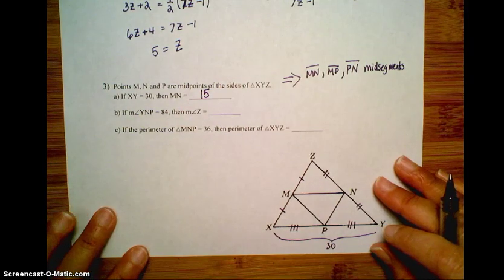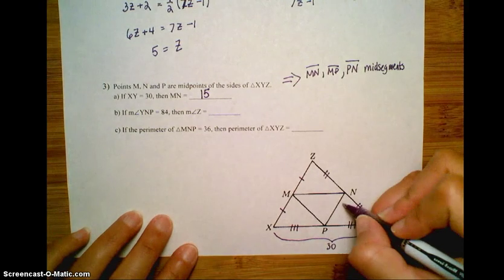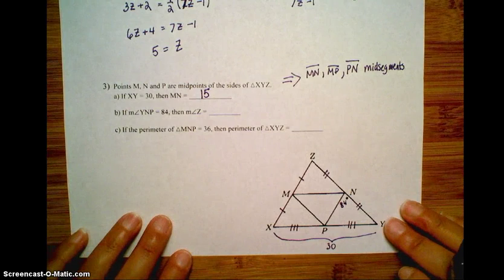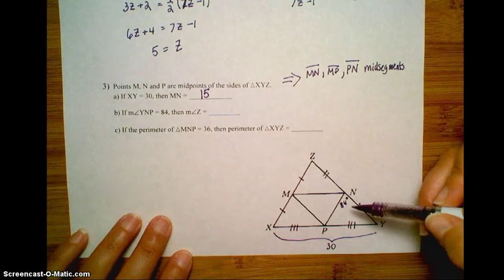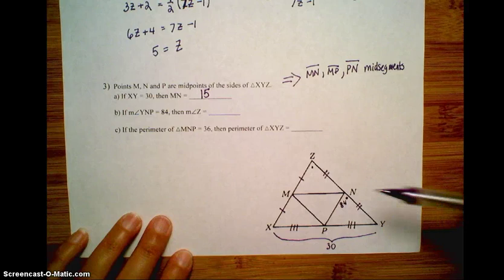We're also told that angle YNP is 84. So I go ahead and I fill that in. And then I'm asked to find the measure of angle Z, which is up here.